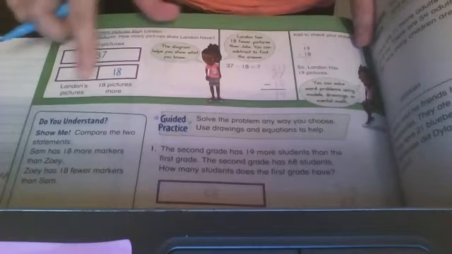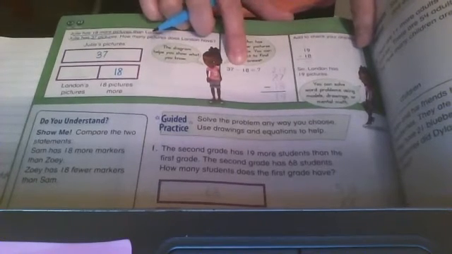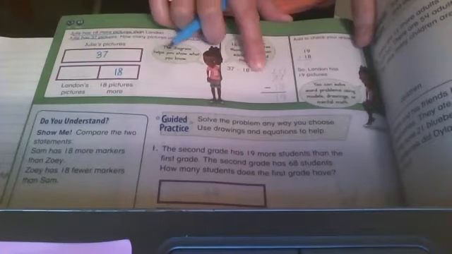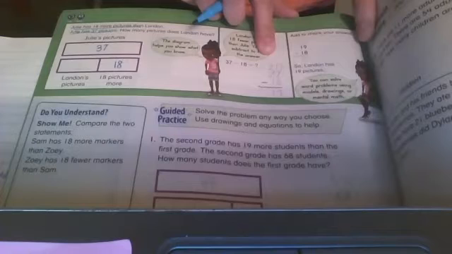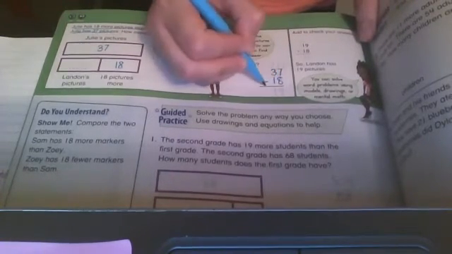Okay, so if we're solving for an unknown part, we know our operation is going to be subtraction. So 37 take away 18 equals something. And you can see Jada used the lining up strategy as well. She put 37 minus 18 to begin with.